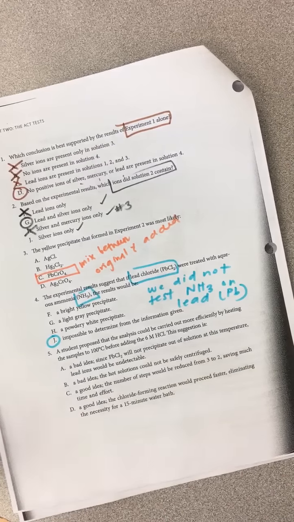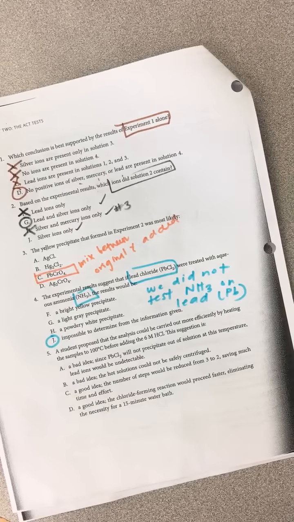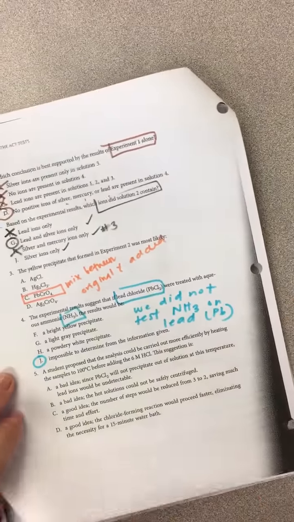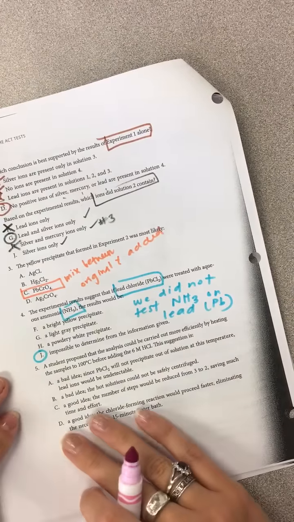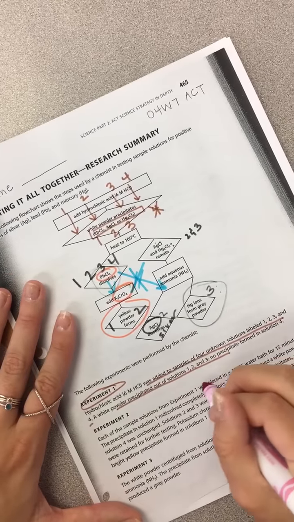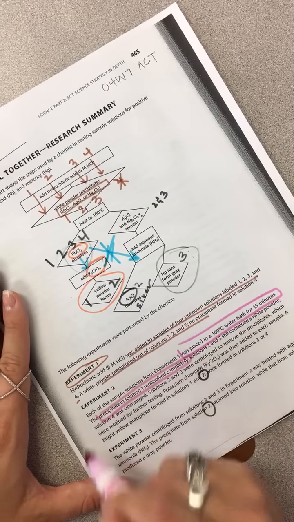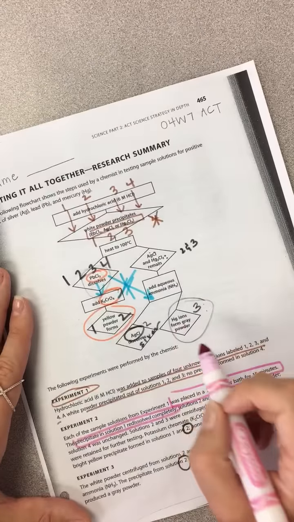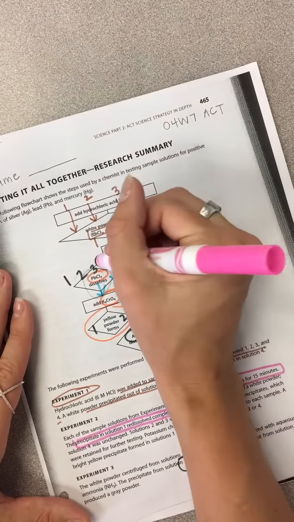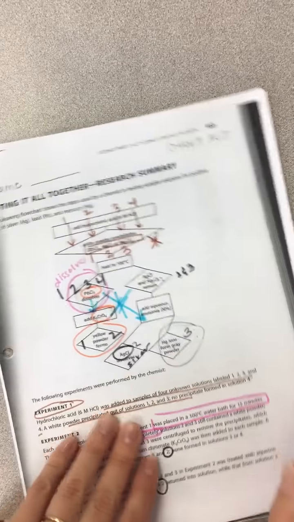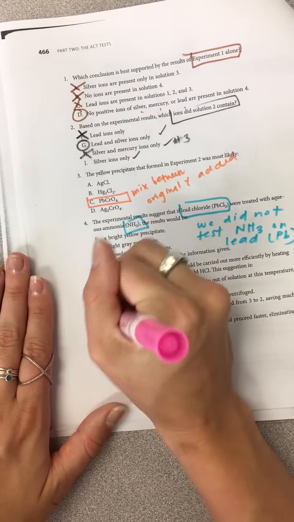All right, number 5. A student proposed that the analysis could be carried out more efficiently by heating the samples to 100 degrees before adding the 6 molar HCl. So let's see what happens when we heated it. This was placed in a bath for 15 minutes. The precipitate in solution 1 redissolved. Okay, so the precipitate in this redissolved, right? So this part dissolves in the heat. And we don't necessarily want these things to dissolve. We want them to come out of solution so we know what they are. So it's not a good idea.